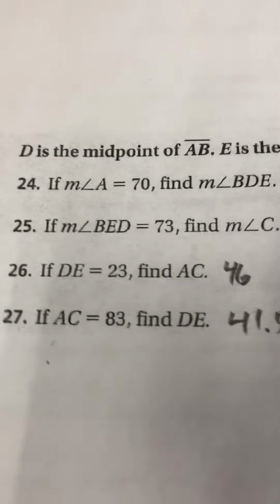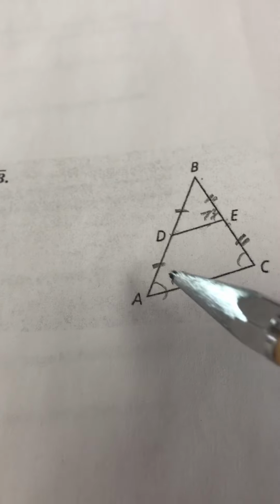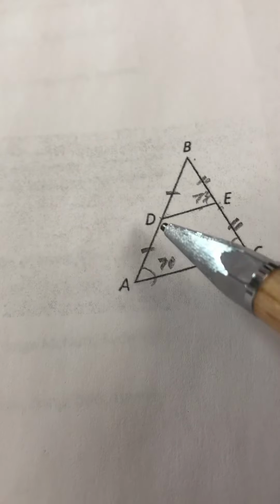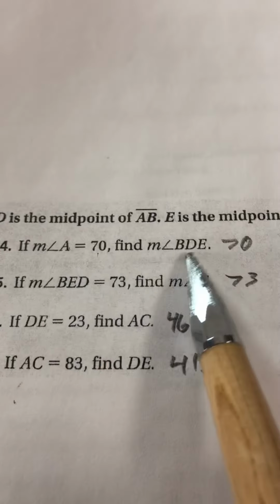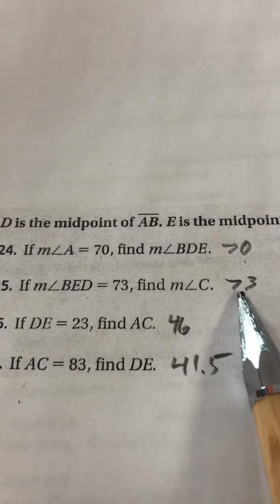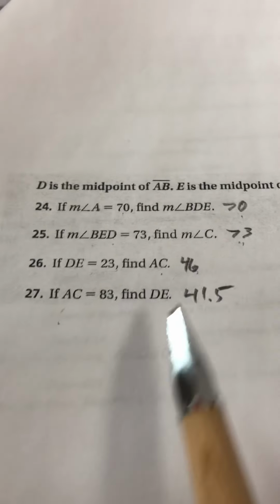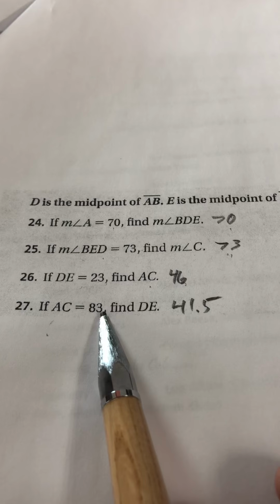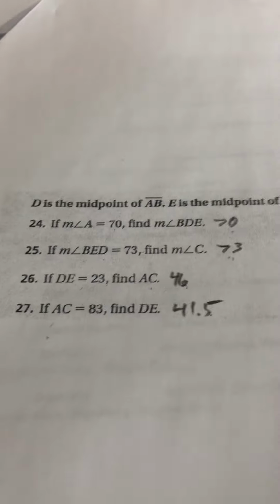On the last page, one thing in Mr. Berry's video, you have to note that these angles are going to be equal. These angles are going to be equal. So if the measure of angle A is 70, BDE is going to be 70. If BED is 73, then angle C is going to be 73. D is 23, so AC is going to be double it, 46. And AC is 83, so DE is going to be half of that, 41.5.